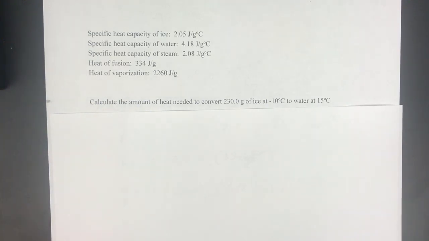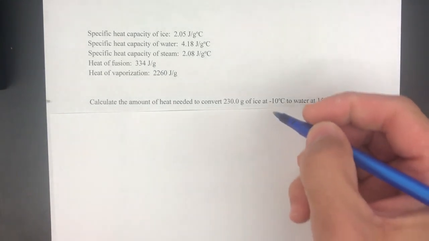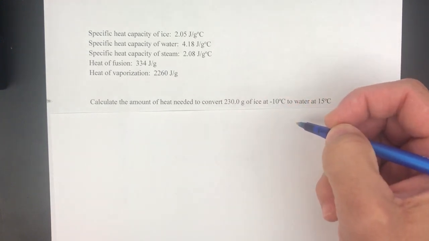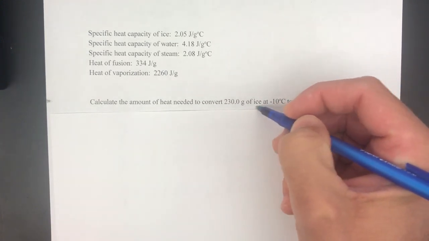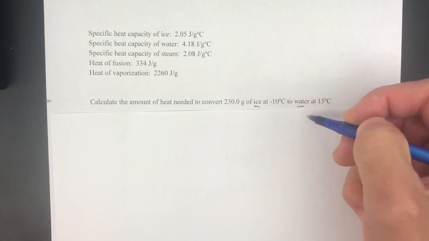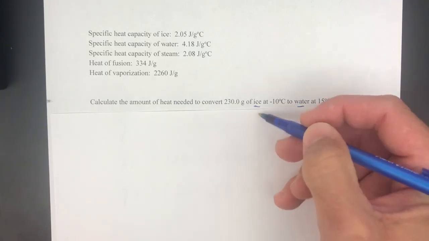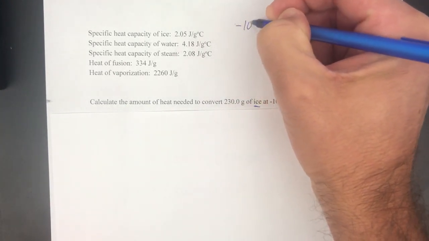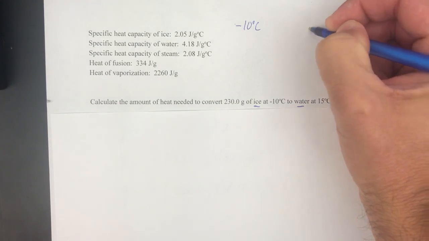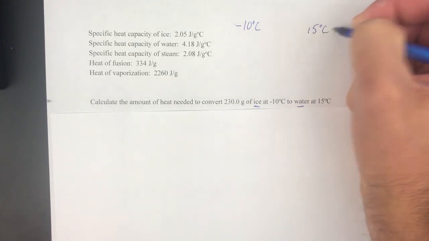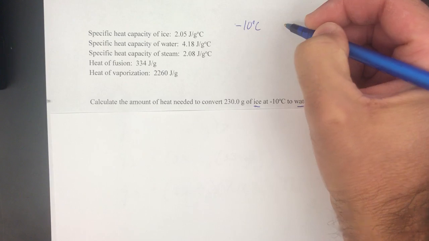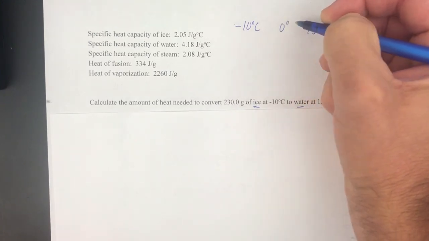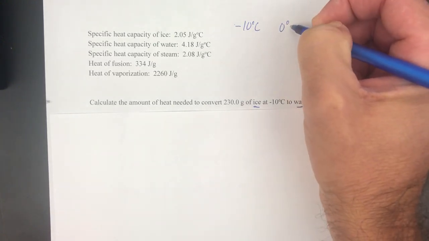First thing is to think about the problem here. You need to think about your temperature. It won't necessarily always tell you that you're starting with a solid and going to a liquid, and if it doesn't, you need to think about that. Our starting temperature is negative 10 degrees Celsius, and our final temperature is 15 degrees Celsius. You need to think about where the phase change comes in, and as you already know, that's going to be at 0 degrees Celsius.